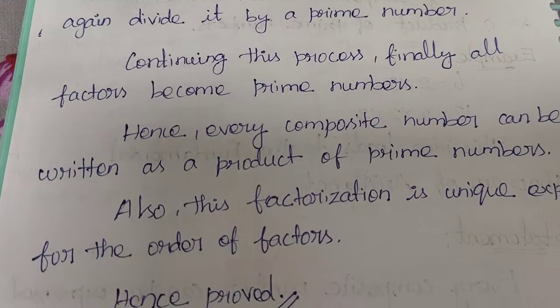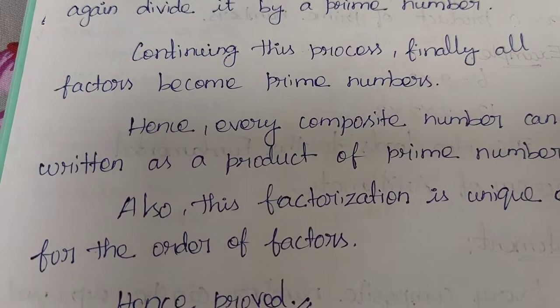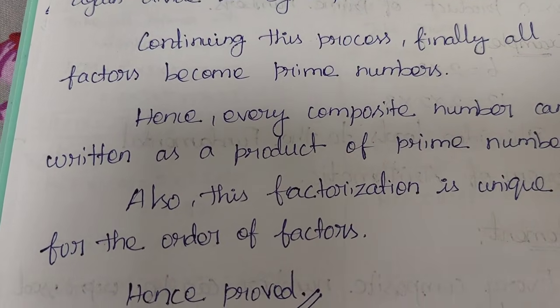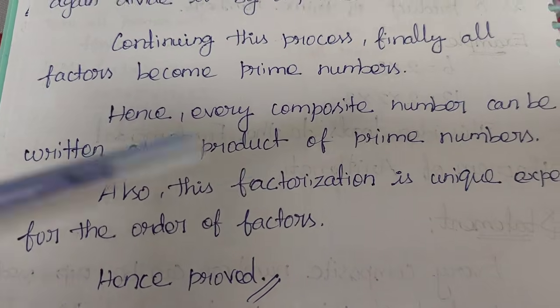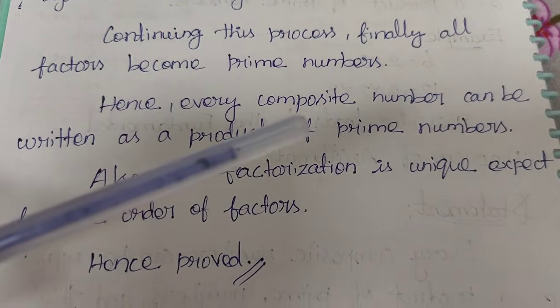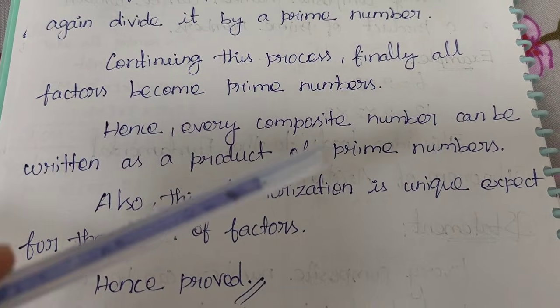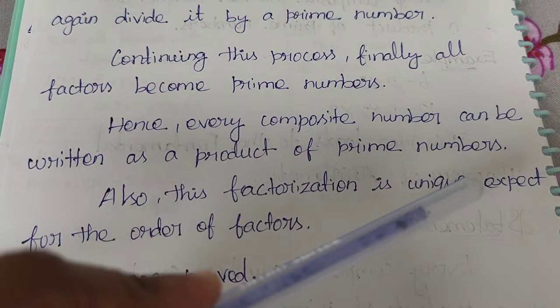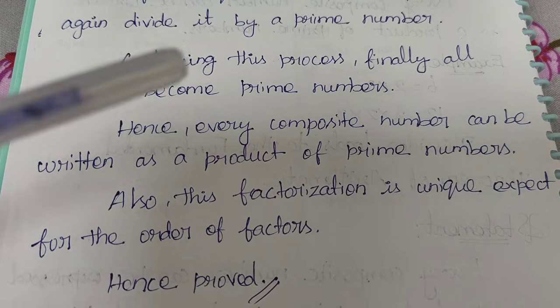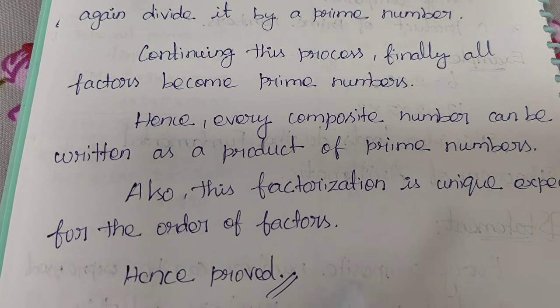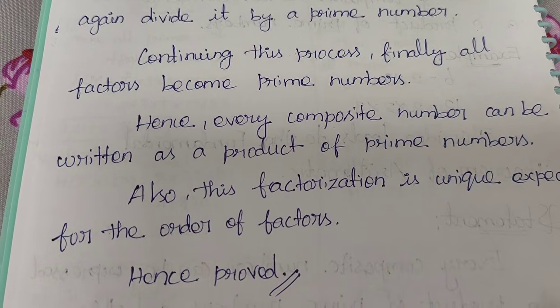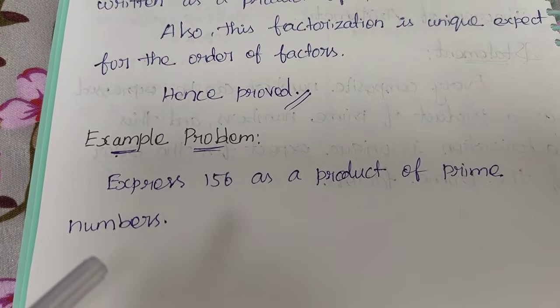Finally, only prime numbers remain. So, every composite number can be written as a product of prime numbers. So, that is the idea of the theorem. Let us see an example.